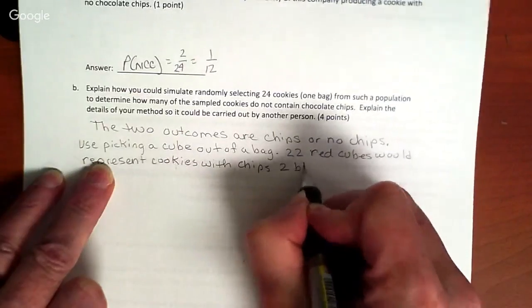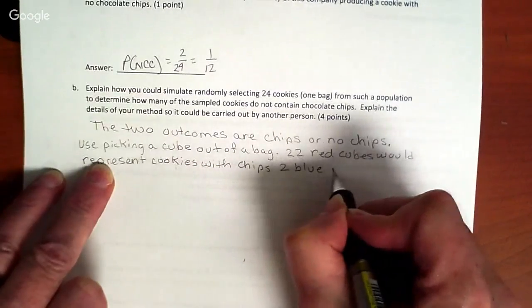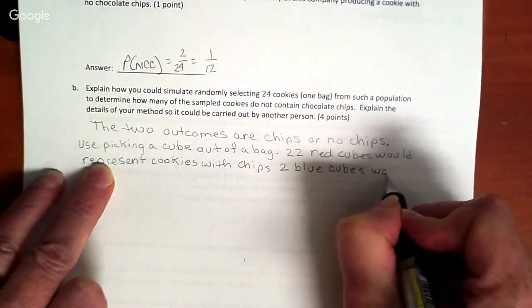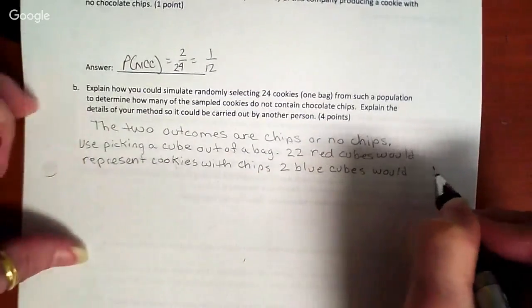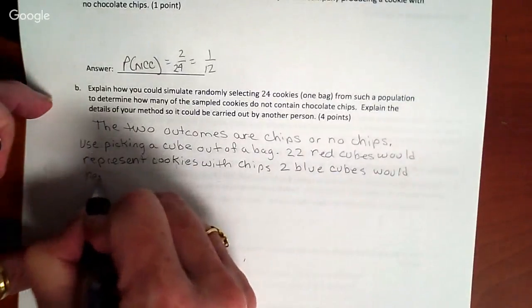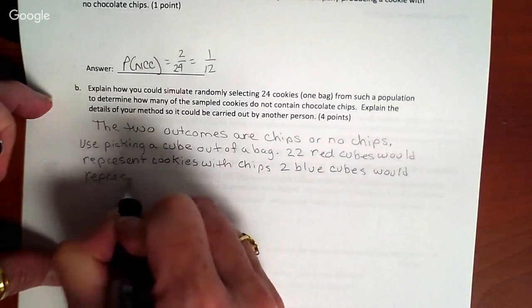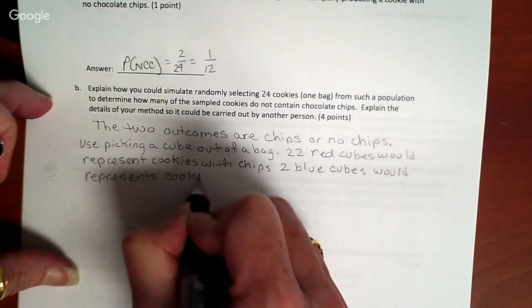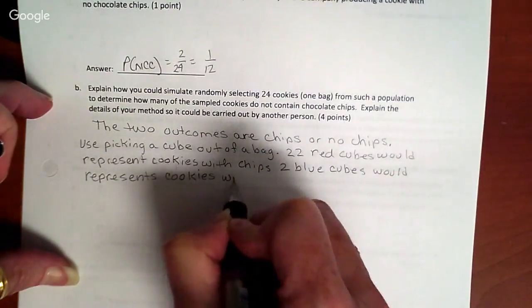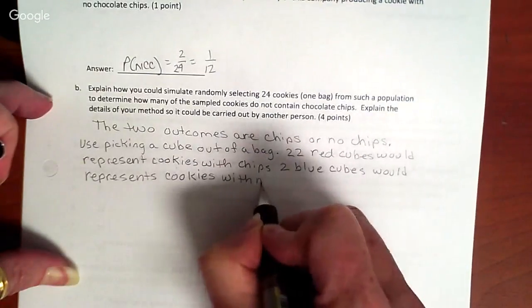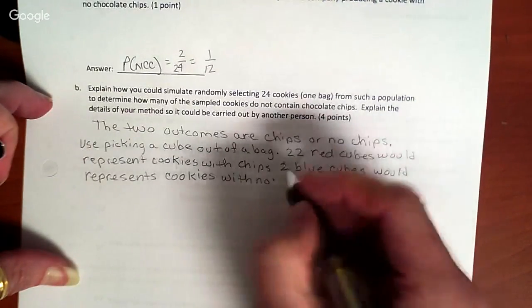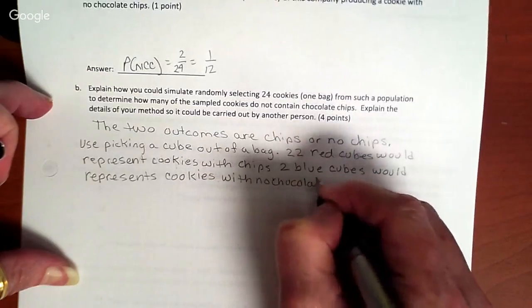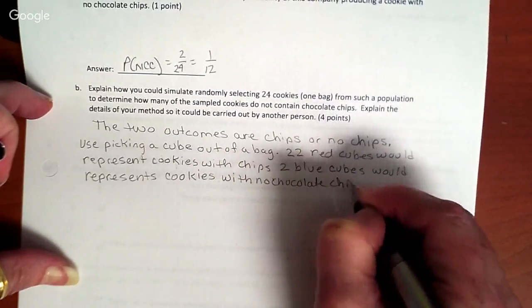Two blue cubes would represent cookies with no chocolate chips.